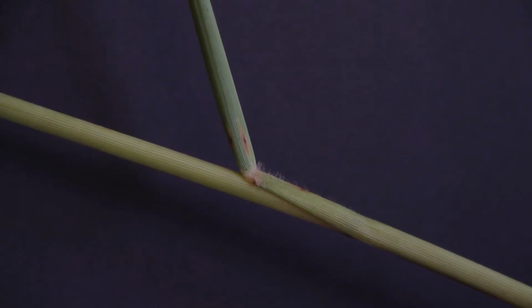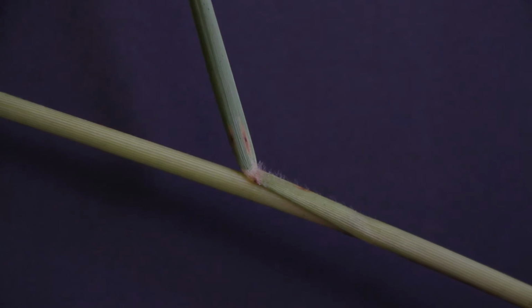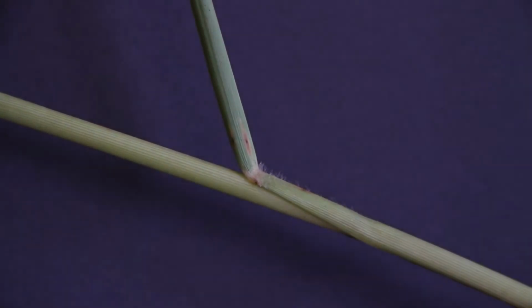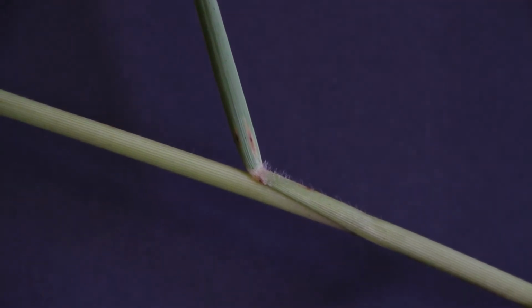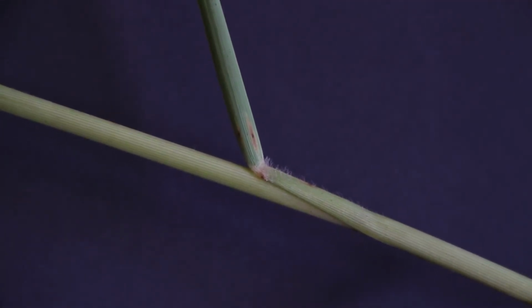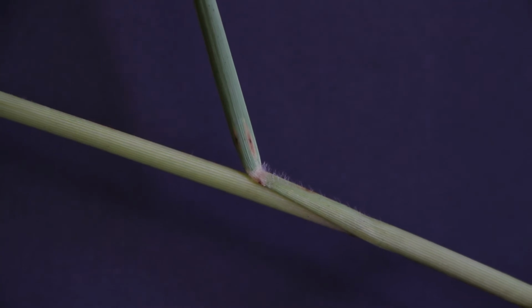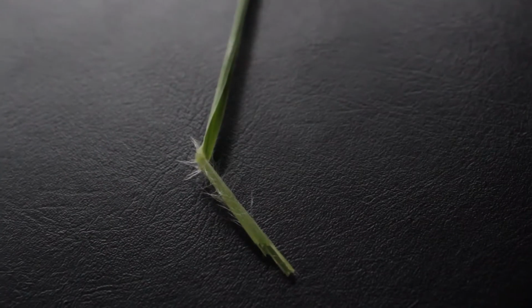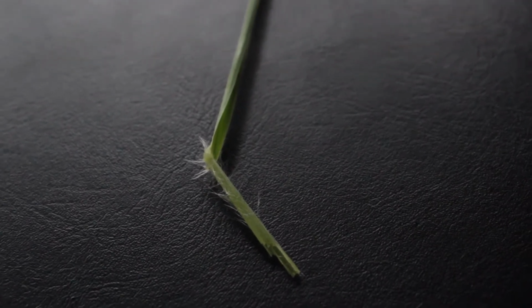You can see on this particular sheath, which is the structure from the node to the collar, there are hairs on this sheath. I will hold it up close to my shirt. You might be able to see the fuzzy little hairs that exist on the sheath, and some on the base of the blade as well of this grass. So those little plant hairs are pretty cool.